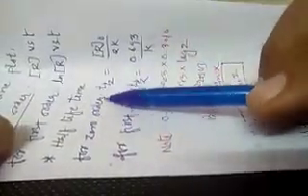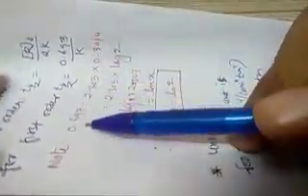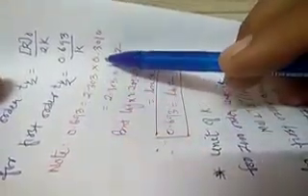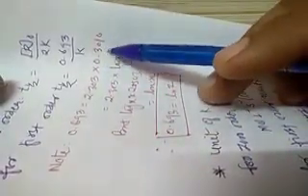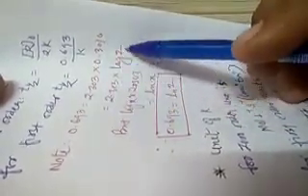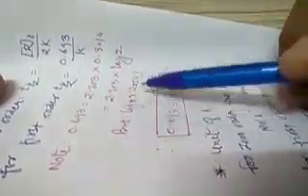Half-life time: for a zero order reaction, t1/2 is equal to R0 by 2k, and for a first order reaction, t1/2 is equal to 0.693 upon k. So this is what we understand about the reactions. Note that 0.693 is equal to 2.303 multiplied by 0.3010, which is the value of log 2. This 2.303 we write to convert log to ln. So we can say that 0.693 is nothing but ln 2. Please remember this.